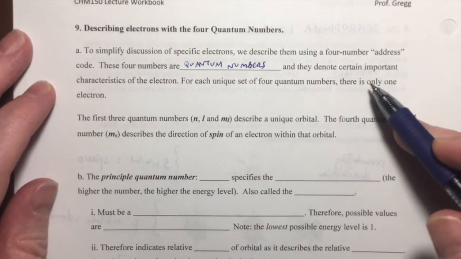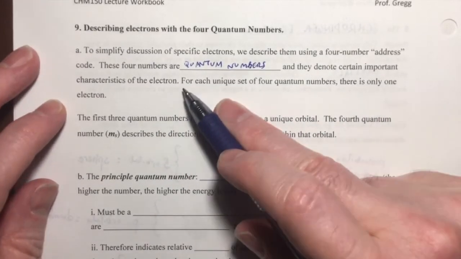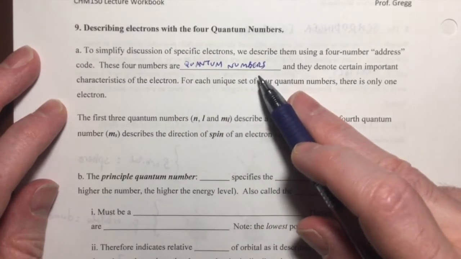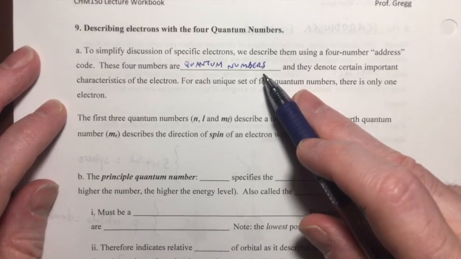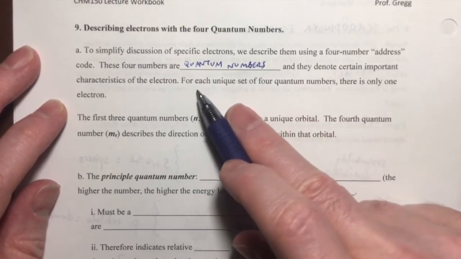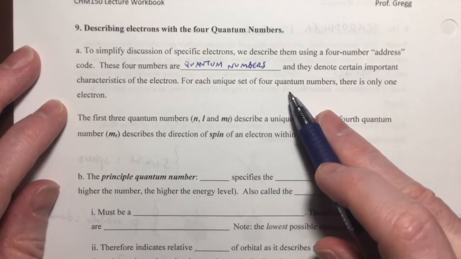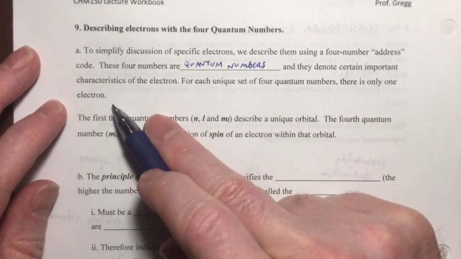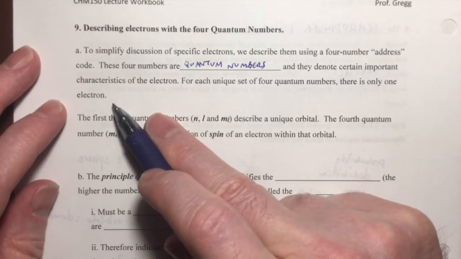And they denote certain important characteristics of the electron. For example, the energy level in which we find the electron, or the orbital type and shape that we find it in. Those are characteristics, and we're going to describe those characteristics by referring to quantum numbers. So for each unique set of 4 quantum numbers, there's only 1 electron. So a set of quantum numbers will specify a unique electron.